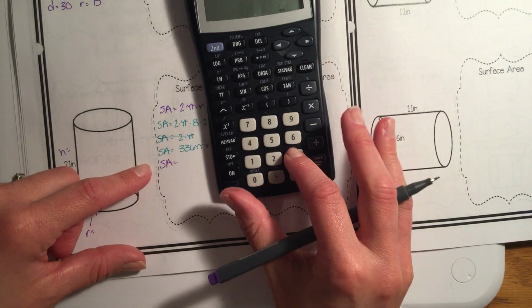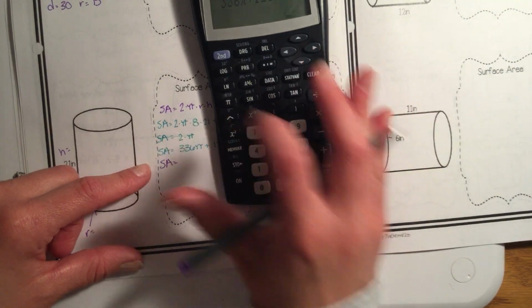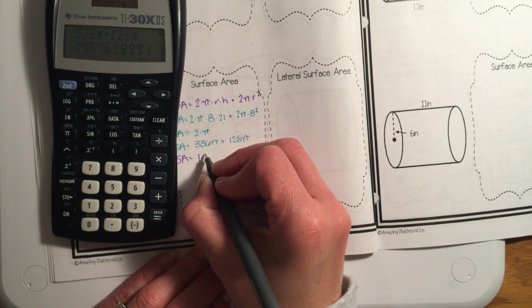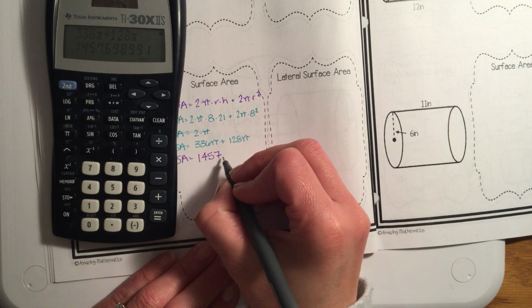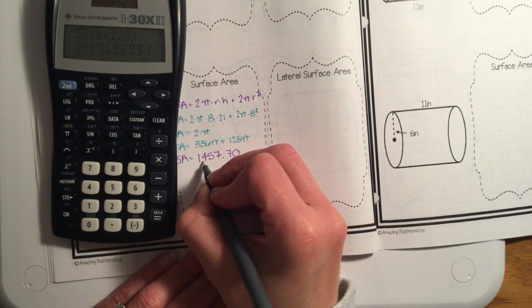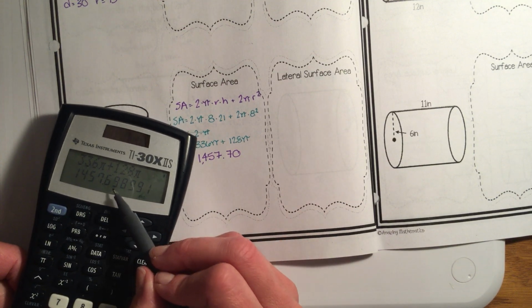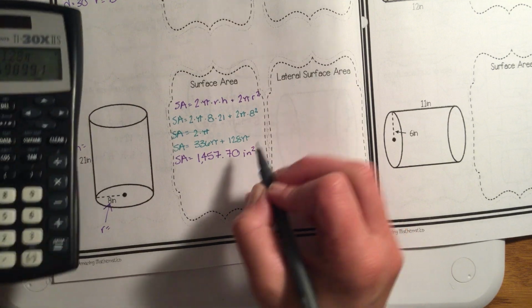And then 336 pi plus 128 pi gives us 1457.70. 1457.70, and it's inches squared.